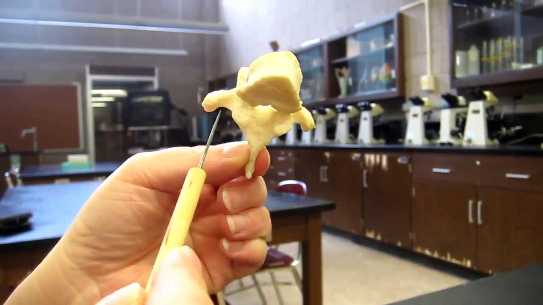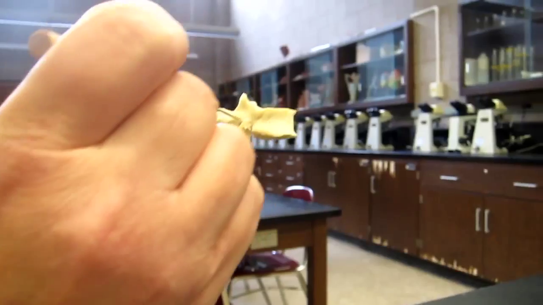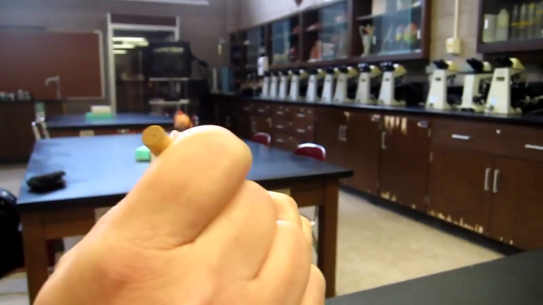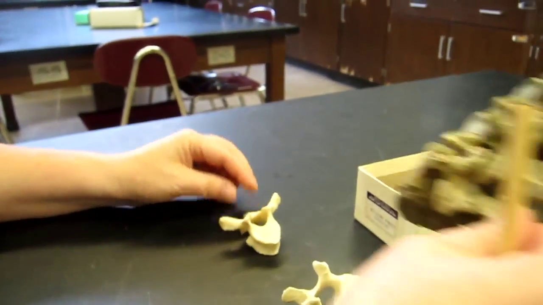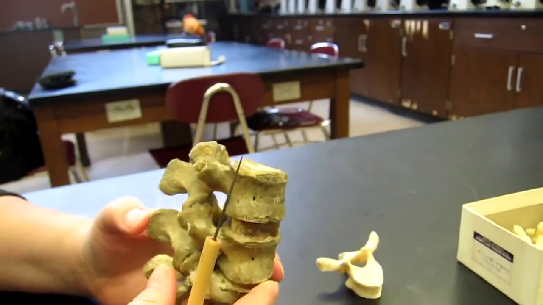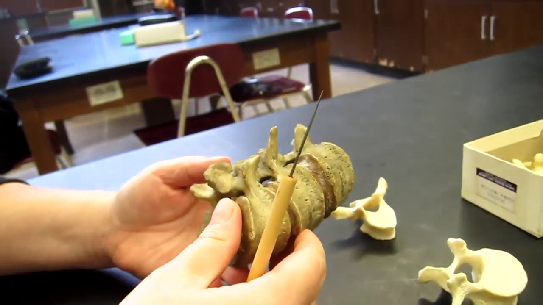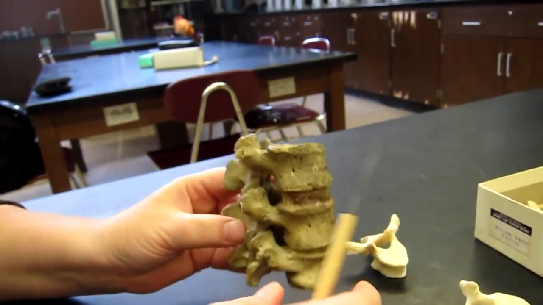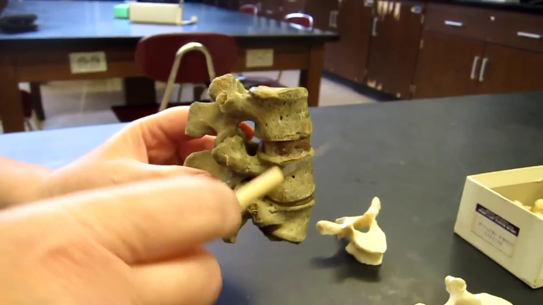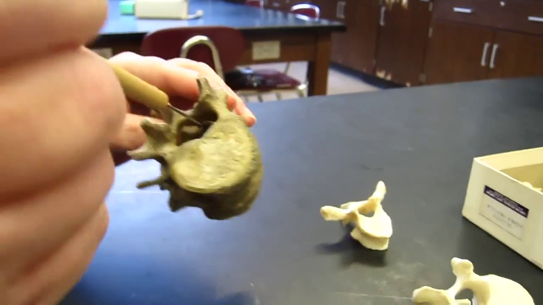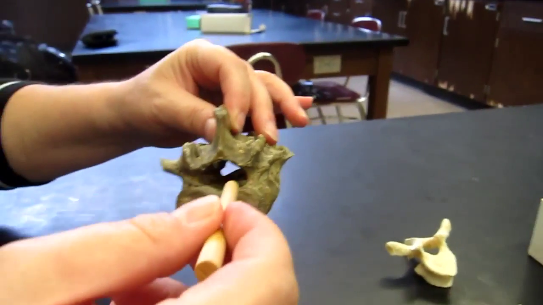Now we also have to have openings on the sides, because the whole point of having a spinal cord is that you have nerves that allow you to connect with the periphery. Here we have a set of vertebrae, and we have our vertebral foramen here.